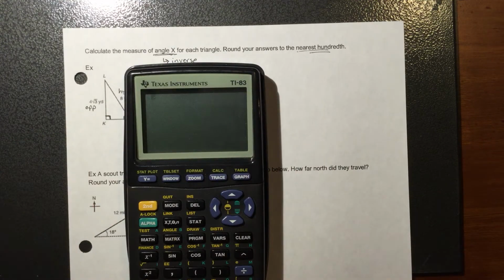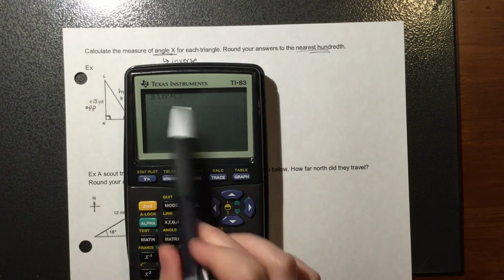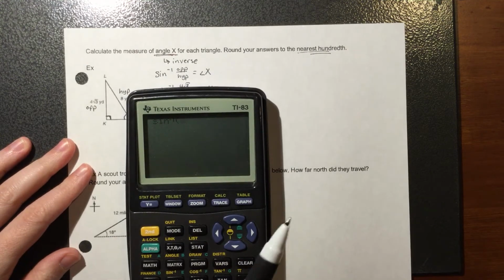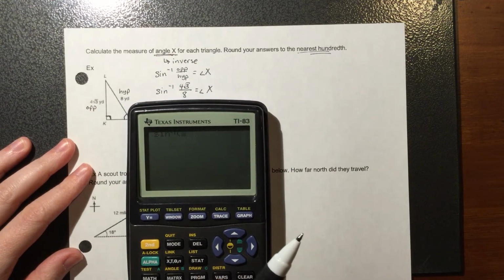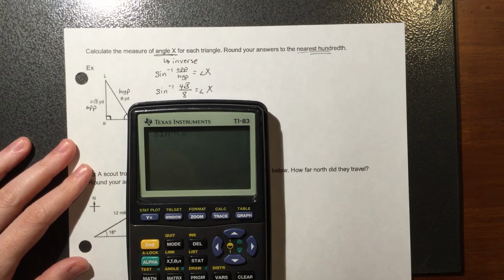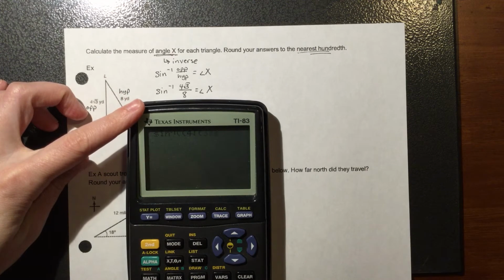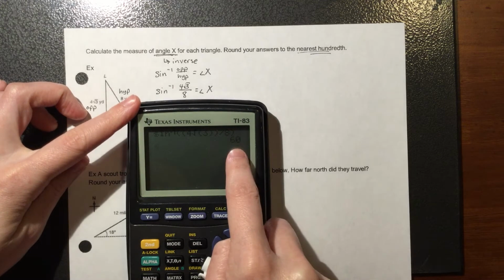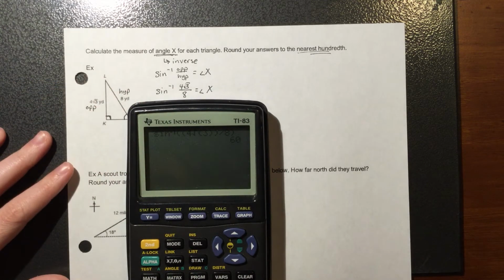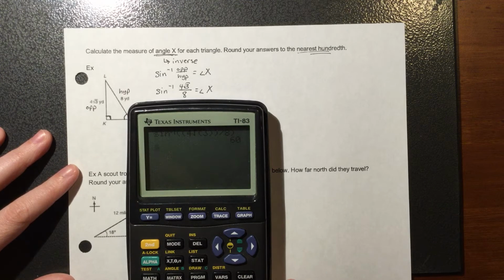So if we type that in our calculator, we're going to hit second sine button, and that gives us the inverse sine. Notice it does the -1 just like it does in our problem. So I'm going to put parentheses around the 4 square root of 3 divided by 8, and close the parentheses, and there it gave us 60. So angle x is going to be equal to 60 degrees.